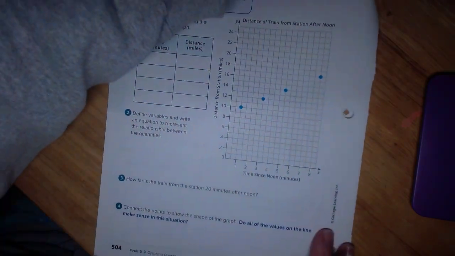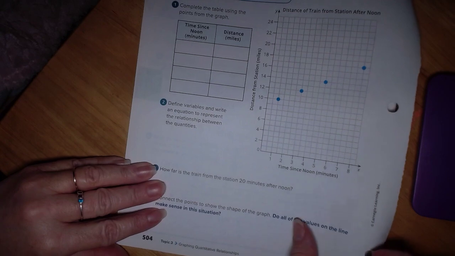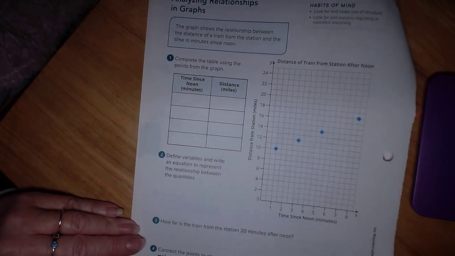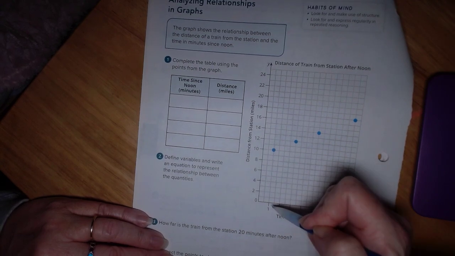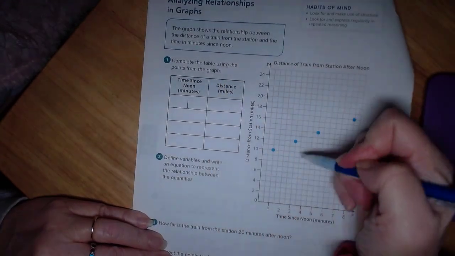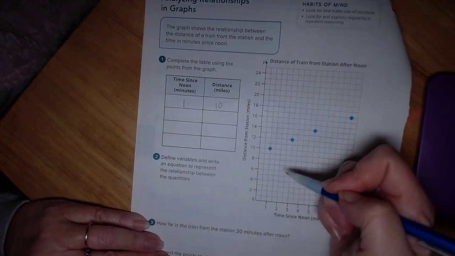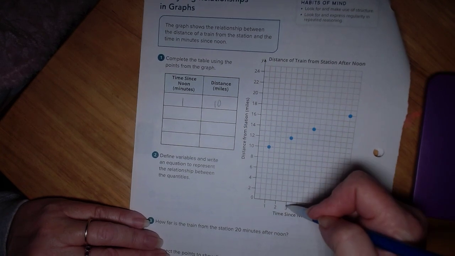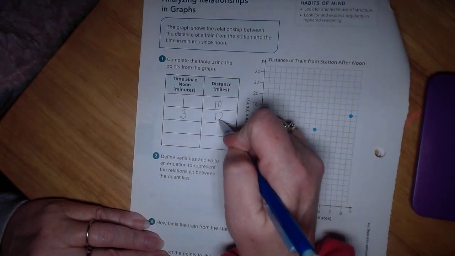Okay, let's move on to page 504, activity 2. Analyzing relationships in graphs. The graph shows the relationship between the distance of a train from the station and the time in minutes since noon. So we have 1 minute since noon is 10 miles from the station. Let's see, 3 minutes since noon is 12.